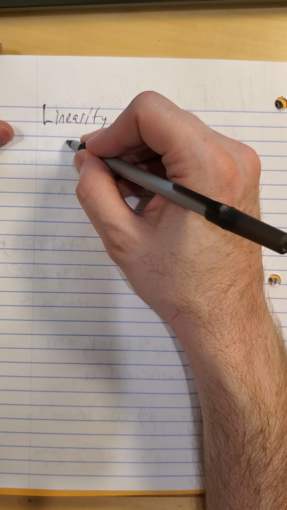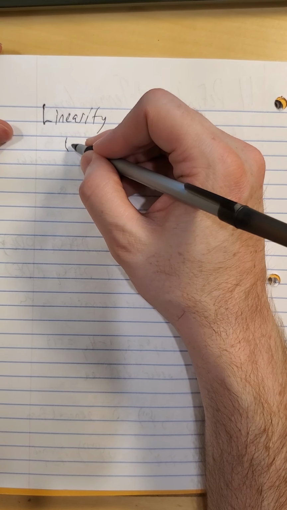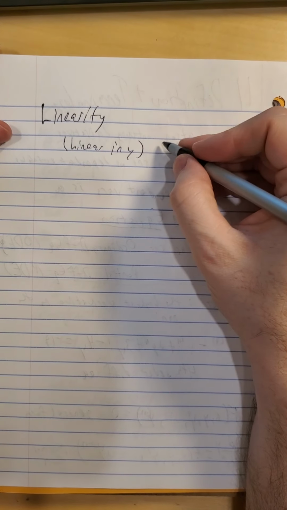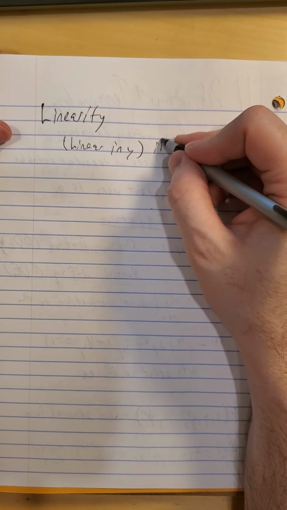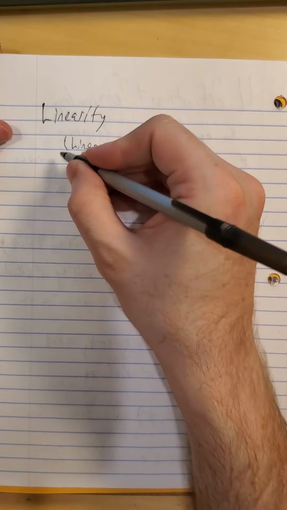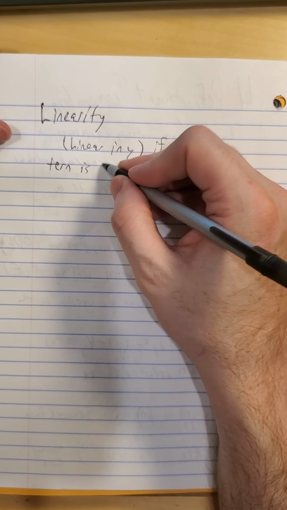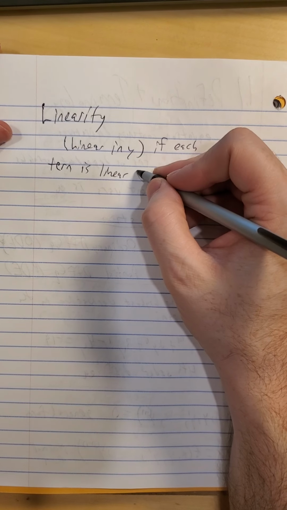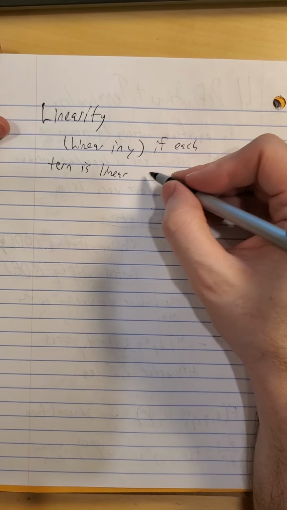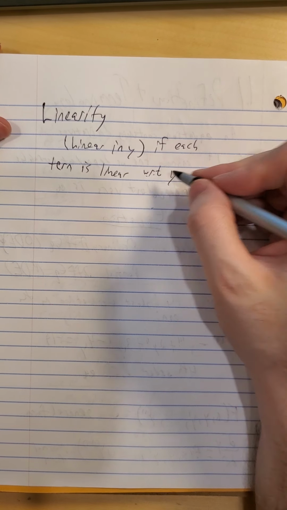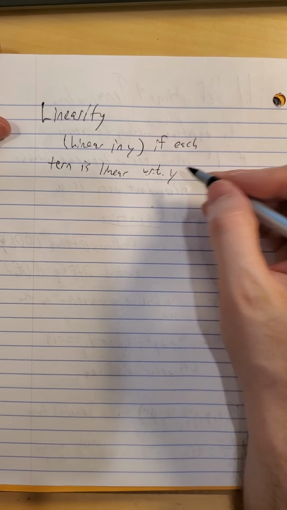So in diff-EQ, we're talking about linear with respect to y. WRT, with respect to. That's sort of a common math abbreviation.